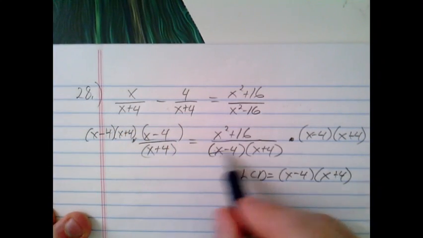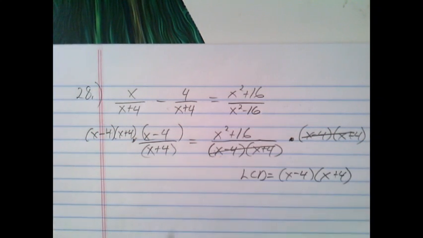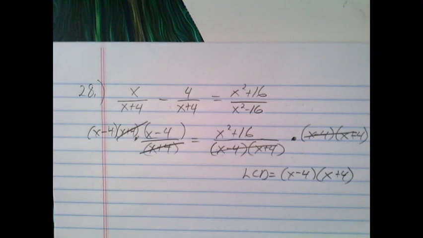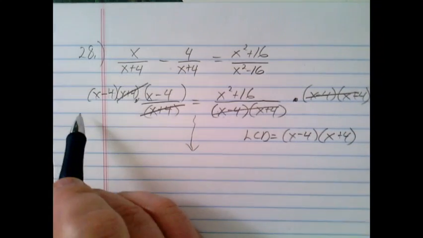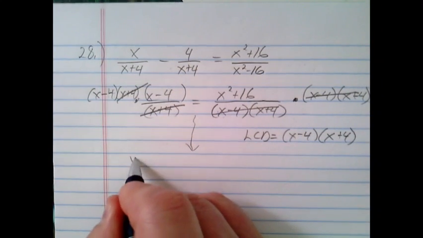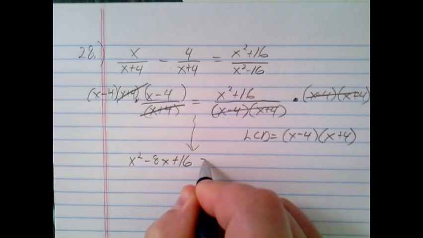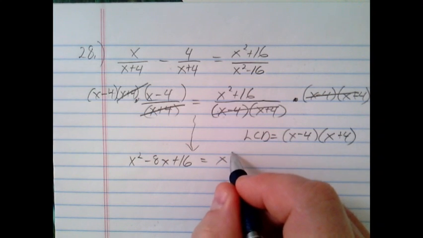Now on the right hand side, that just completely wipes out the denominator, and I'm just left with this x squared plus 16. On the left hand side, I'll get an x plus 4 to cancel, but I still have an x minus 4 times x minus 4. If I multiply out x minus 4 times x minus 4, I get x squared minus 8x plus 16. And I still have an x squared plus 16 over here.